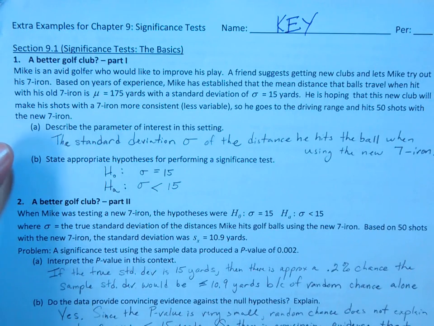So the parameter of interest is the standard deviation of the distance he hits the ball when using the new 7-iron. That's what we're looking for. So to state the hypotheses for performing a significance test, we would state H0, remember, is the statement of equality, so that would be that the standard deviation is equal to 15, so no change.